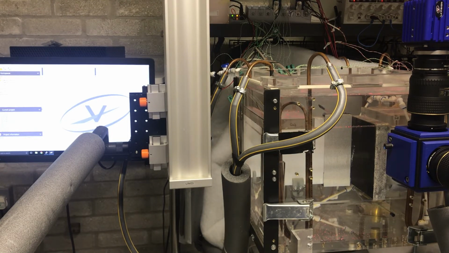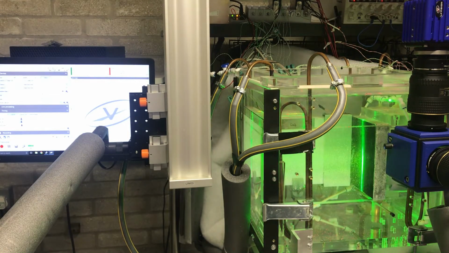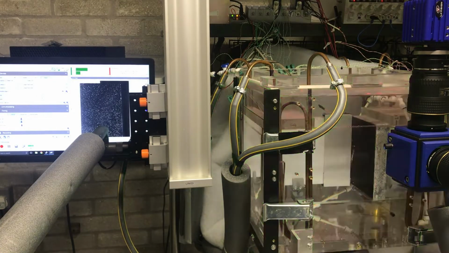If we go to recording in this particular software, it will start firing when the computer tells it to. And we're going to have to reduce the exposure down from the 10,000. We'll go now for about 100 milliseconds as for the exposure on both lenses. And we should be able to see something. So let's have a look. So the laser's firing there, and let's see what the cameras can see.